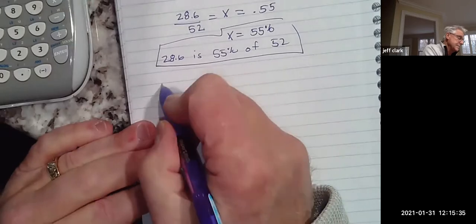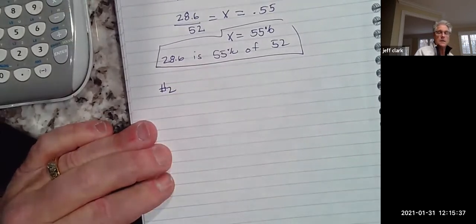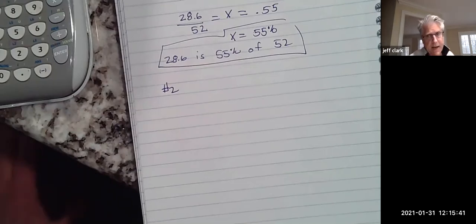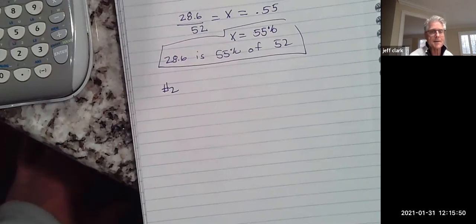Okay, number 2. Now if you want to say number 2, you can see this on your packet. I'll just speak it out on this one. And sometimes I'll share my screen and show you what I'm looking at because I need to take a look at it too since I don't have my packet on me. It says the number 126 is 35% of what number?